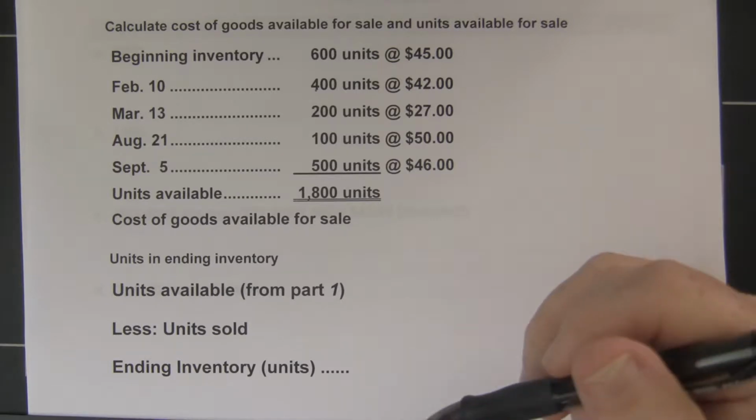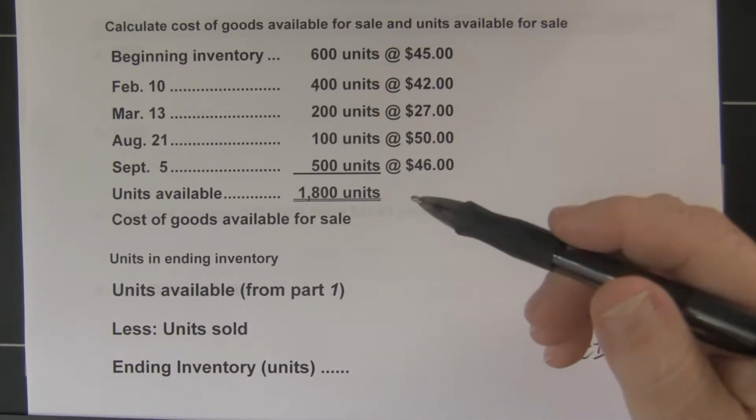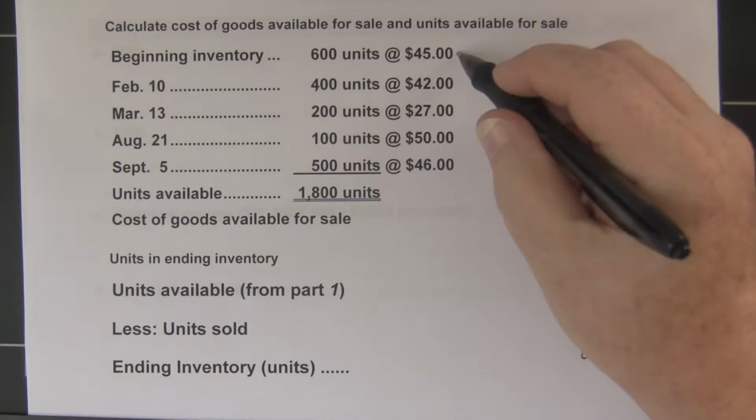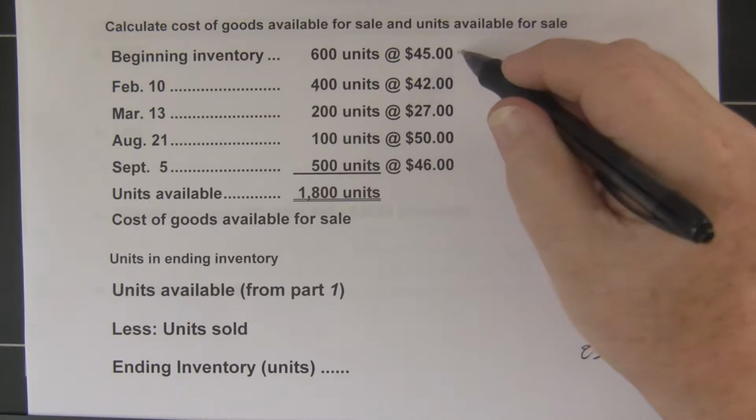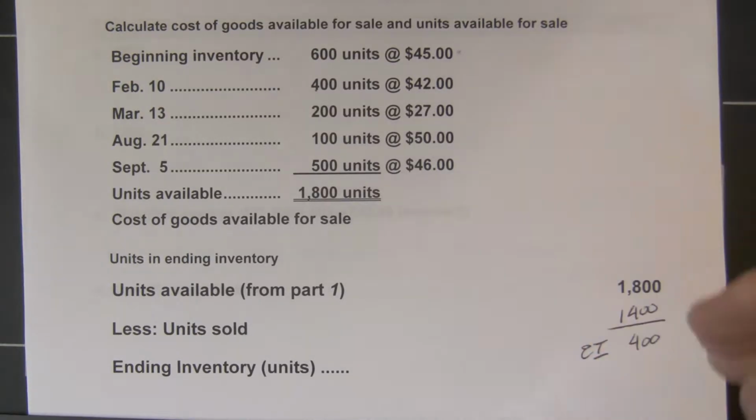So under FIFO, we sold all of the old stuff. So we sold all of the stuff at $45. So we sold 600 at $45.